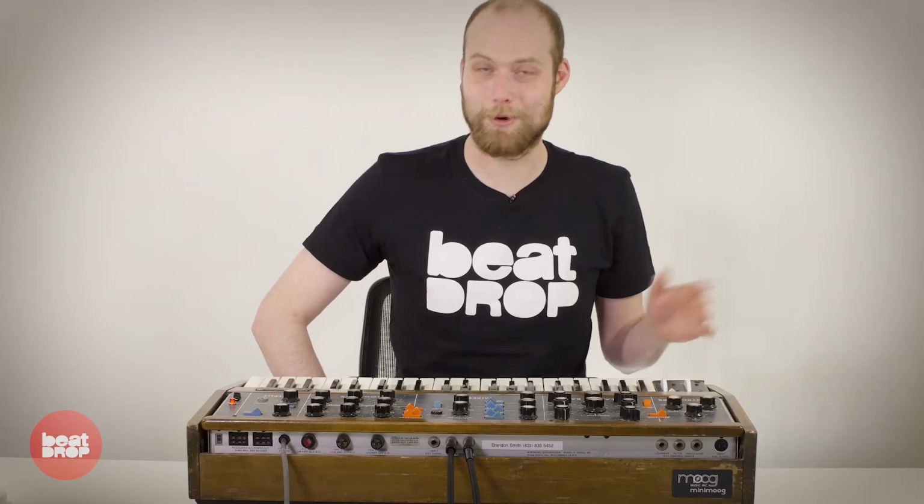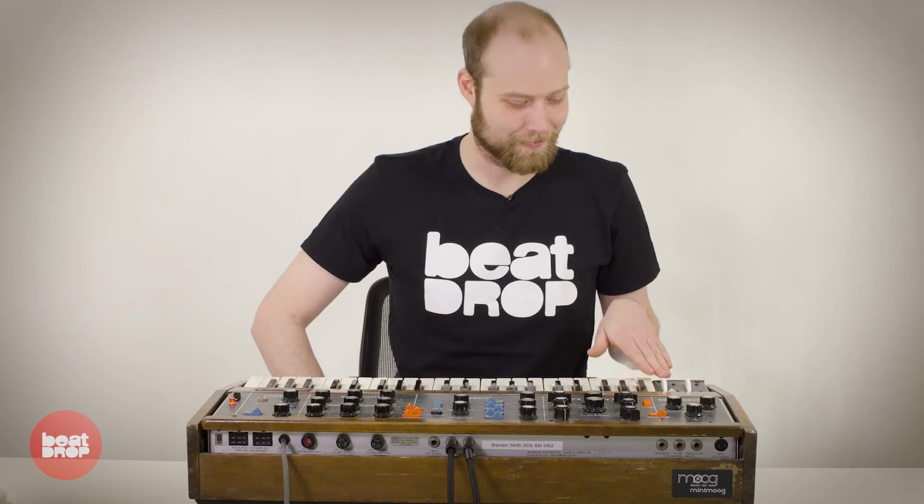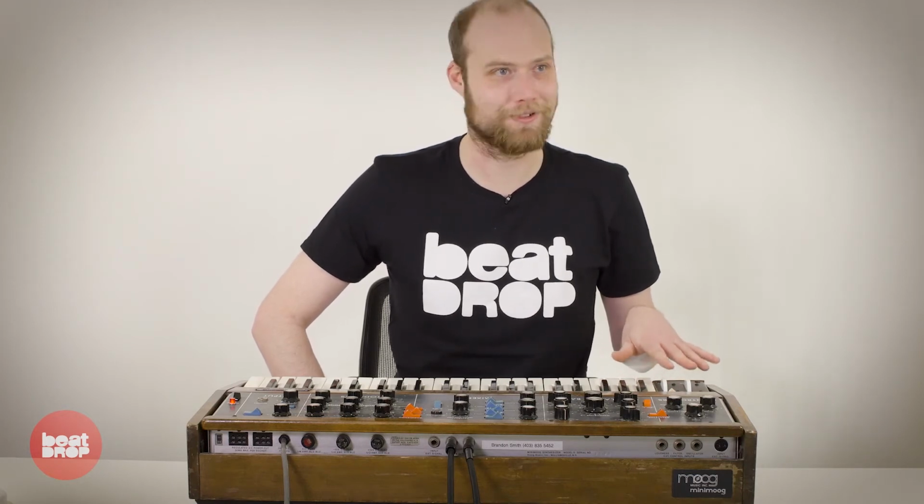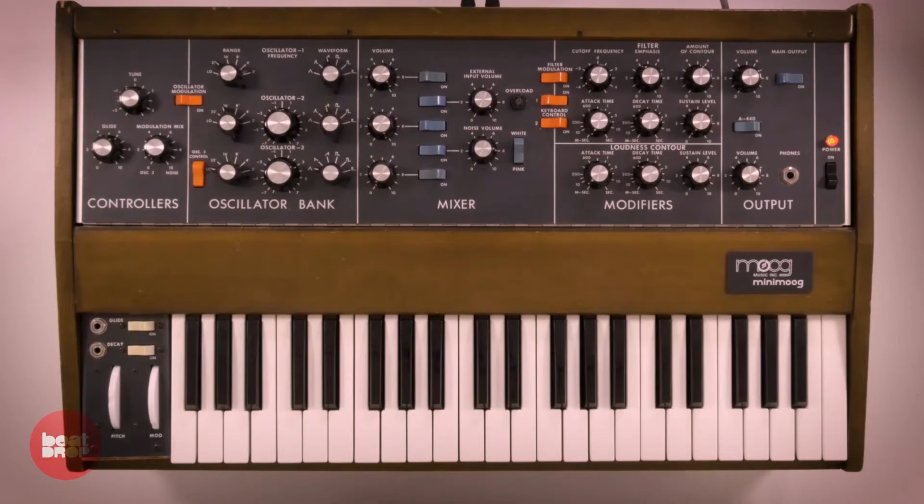So as I mentioned before, these are types of controllers. And actually the Moog was the first to feature these. We have our keyboard, which is another controller. Now I had mentioned something called the LFO, or low frequency oscillator.